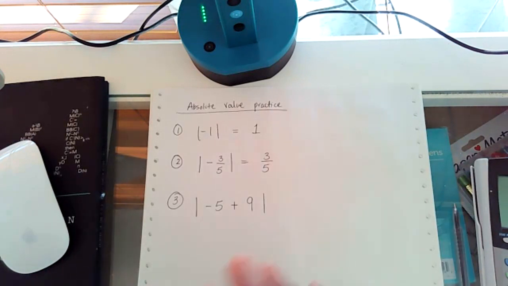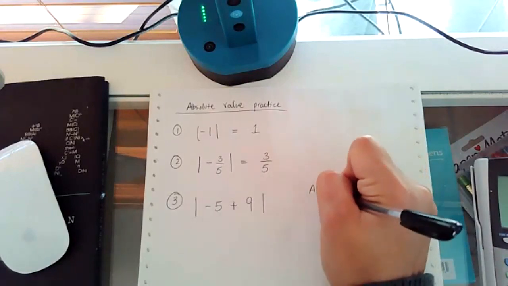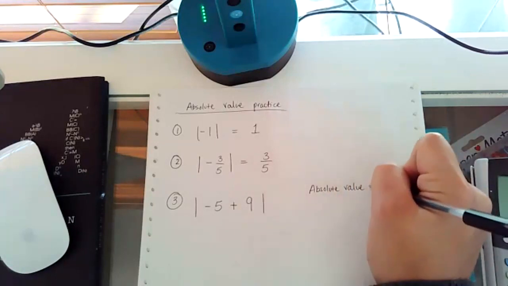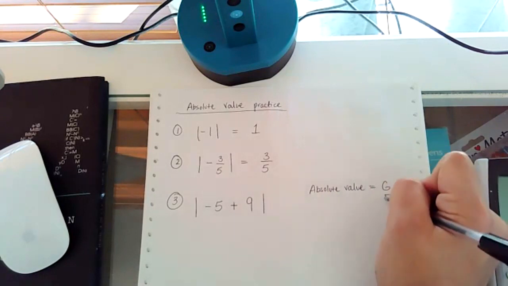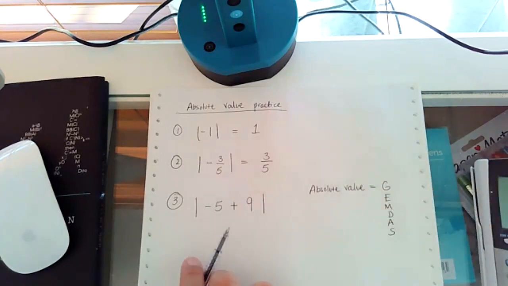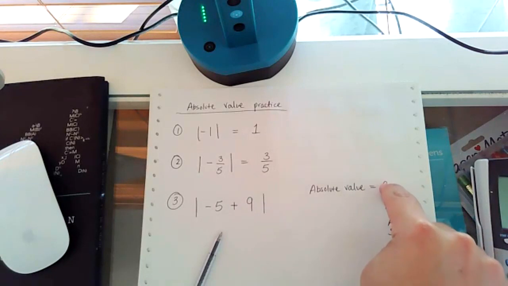What you'll do is treat the absolute values as a grouping symbol. Absolute value is G for GEMDOS, right? So we need to do all of the operations inside the grouping symbol first.